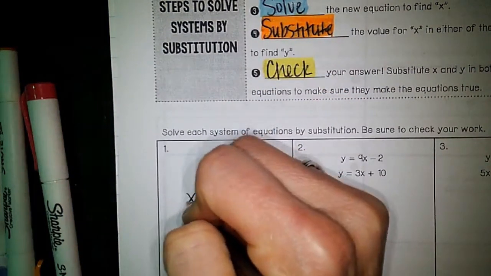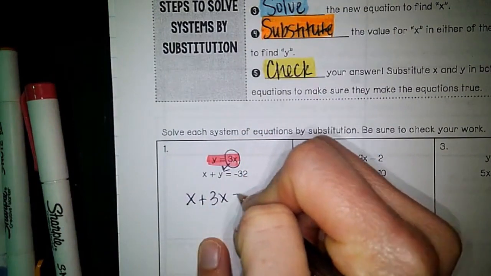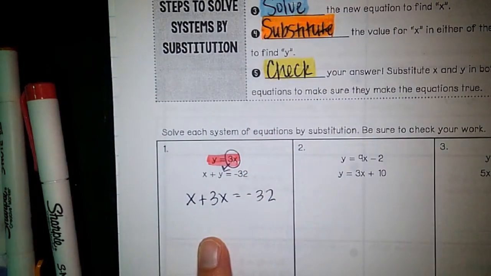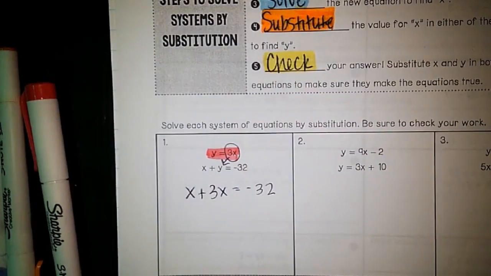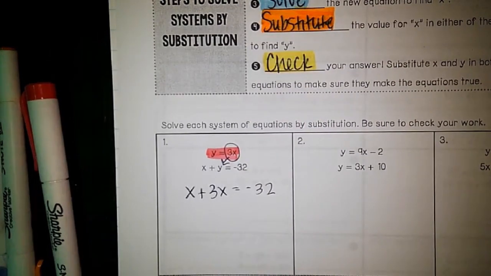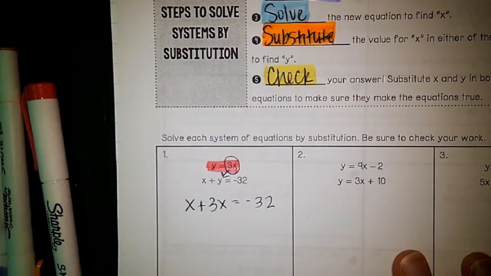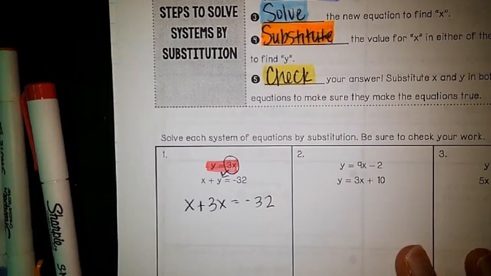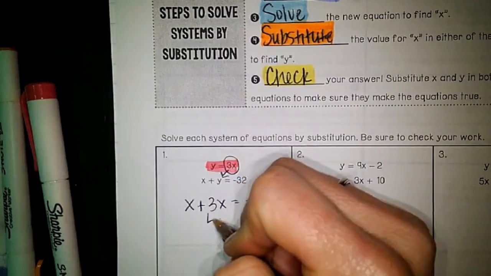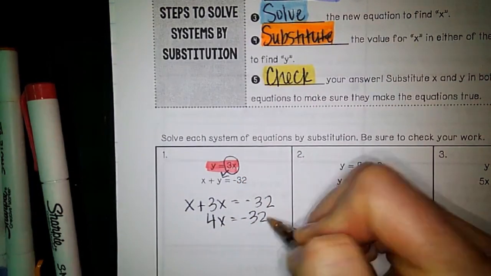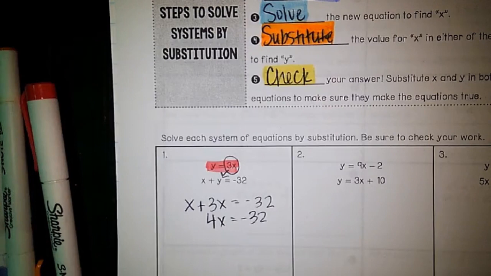What's step 3? Solve the new equation to find what? X. Okay, ready? So what's x plus 3x? Now what? And what do you get? X equals negative 8.